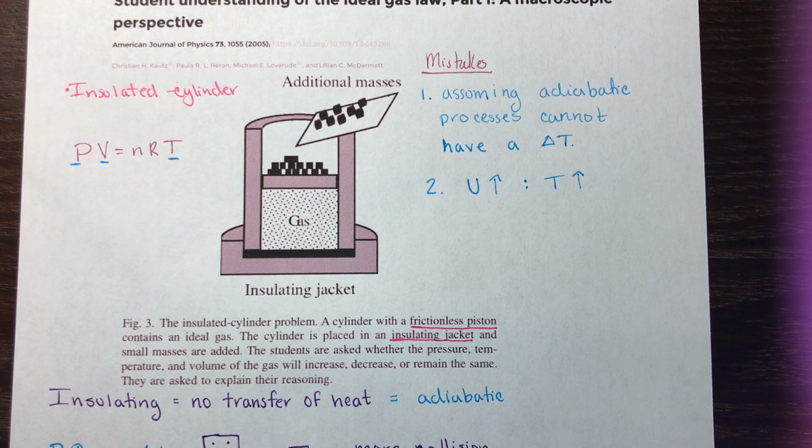And the problem reads, the insulated cylinder problem. A cylinder with a frictionless piston contains an ideal gas. The cylinder is placed in an insulating jacket and small masses are added. The students are asked whether the pressure, temperature, and volume of the gas will increase, decrease, or remain the same. They are asked to explain the reasoning.